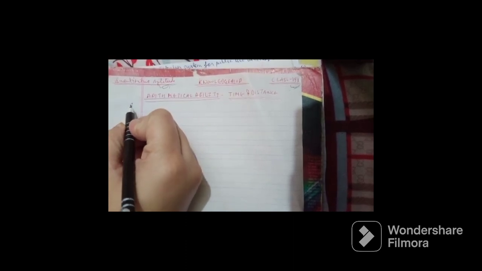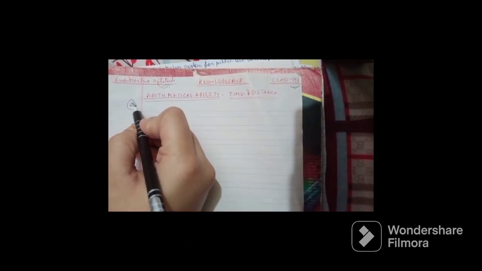So here we go, we'll start with the 68th question of the session. In covering a certain distance, the speeds of A and B are in the ratio of 2:4.